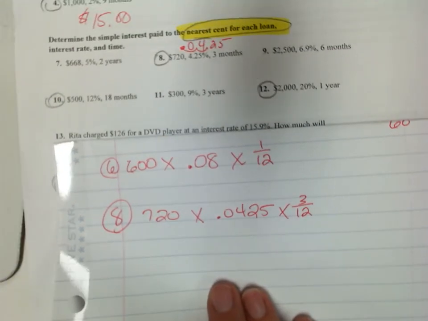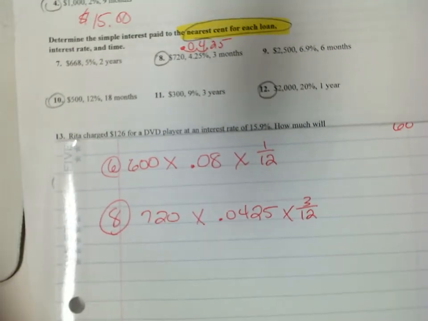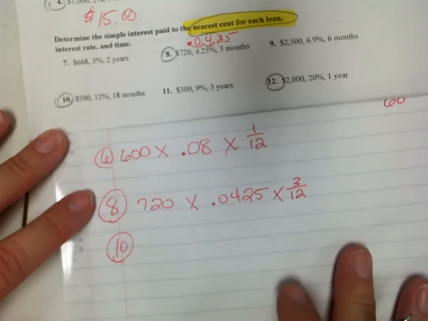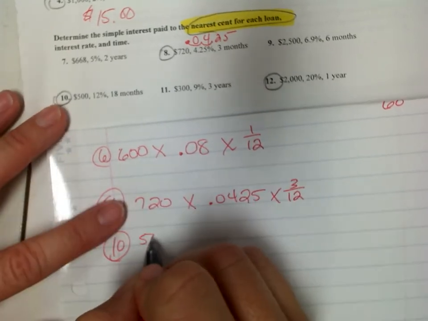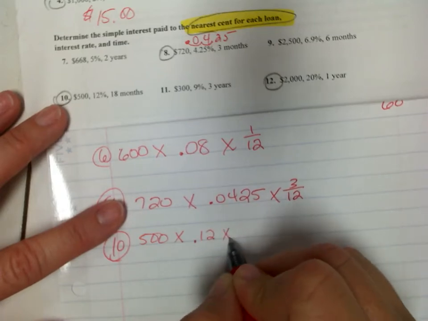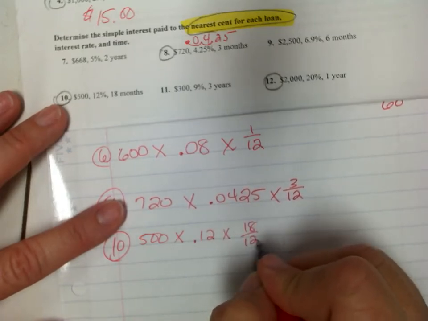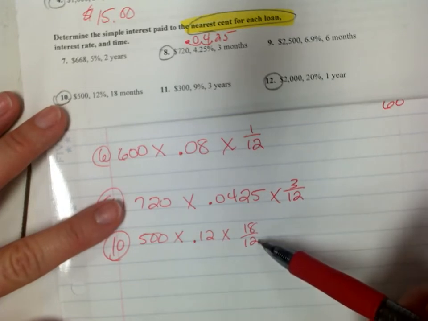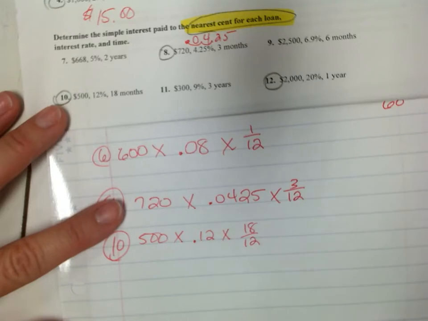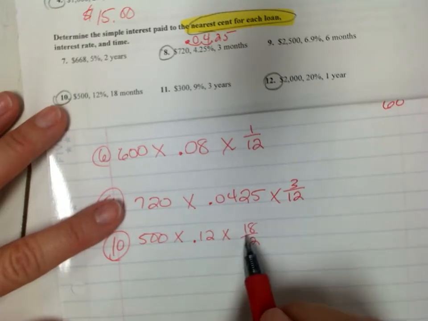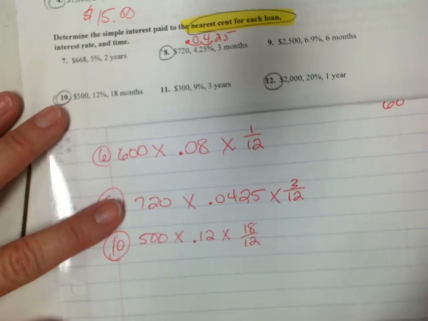Let's look at number 10. You have your principal at 500 times your 0.12 for your percentage times 18 over 12. Okay, we still have to put it over 12 months because that's still based on the 1 year. And you'll do the same thing. You'll multiply your fractions, and then you'll end up dividing.